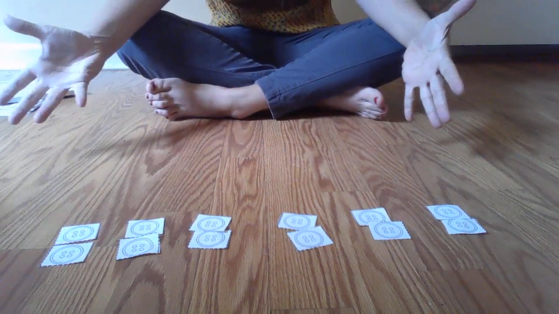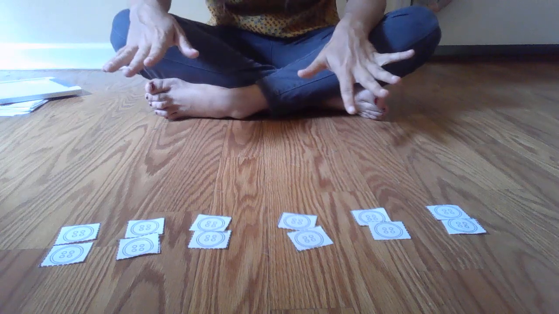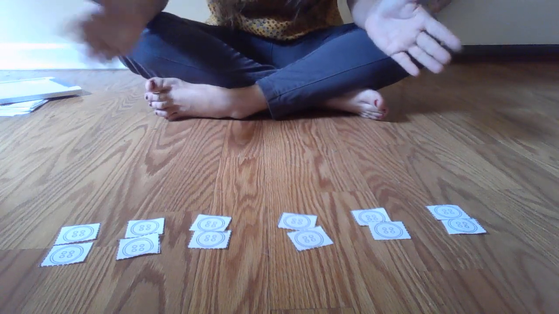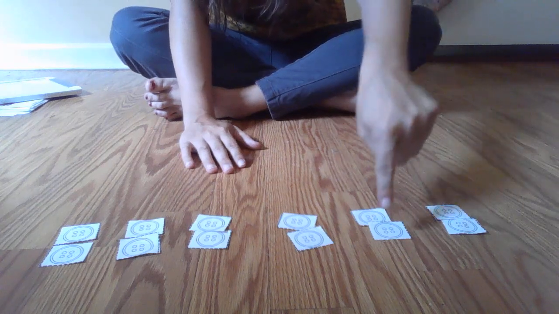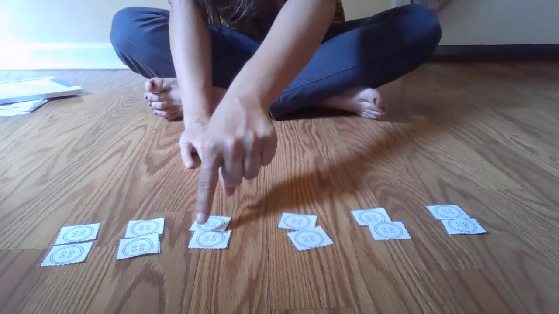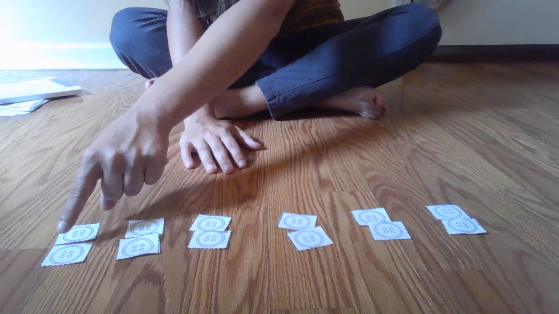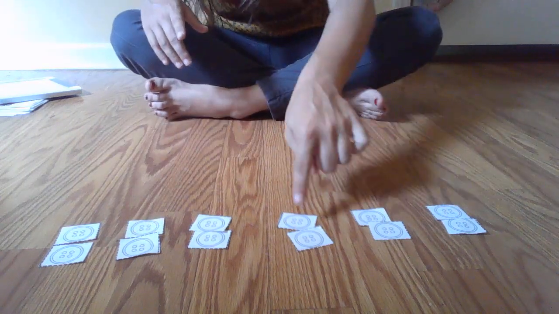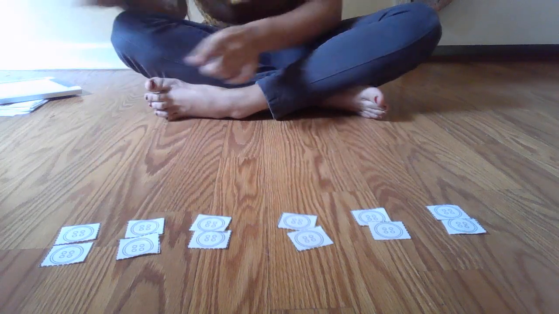I don't have any more loaves of bread to put in boxes. And then he was wondering how many boxes he is going to need. So we ended up making 1, 2, 3, 4, 5, 6 boxes with 2 loaves of bread in each box.